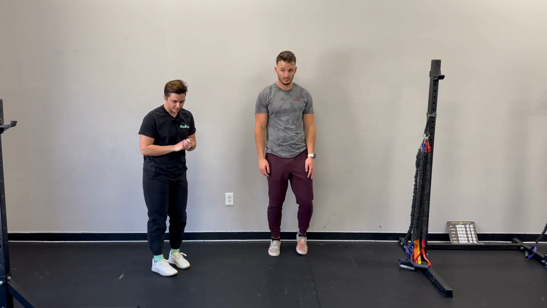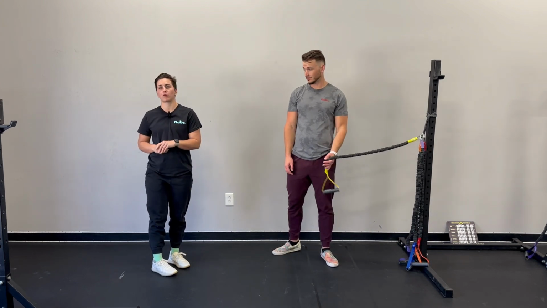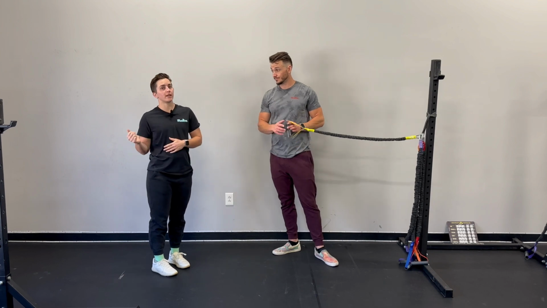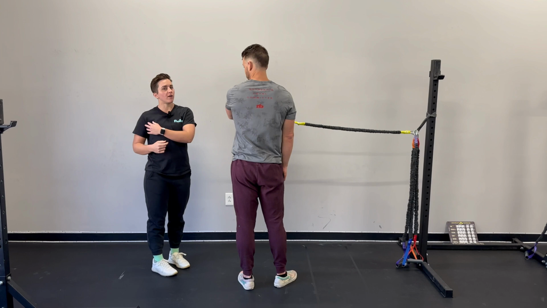Okay. All right, for the next exercise, it's going to be banded internal and external rotations. These are also a great shoulder exercise if you have heard of the rotator cuff muscles.